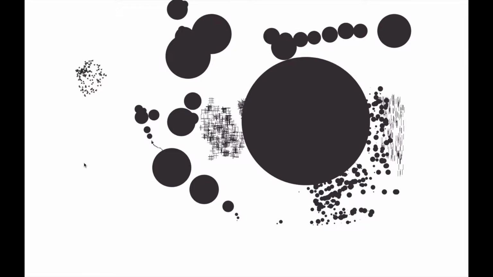For determining it based on how fast you move your cursor, there's a bubble option, where if you move really slow, you have very small dots, and if you move very quickly, you have very large dots. We also have a triangle scatter option and a square scatter option. Also a normal scatter option.